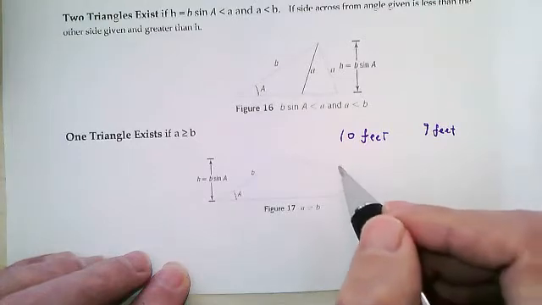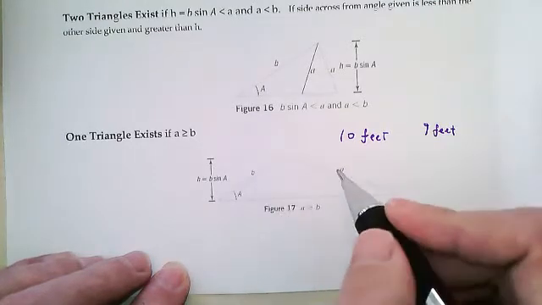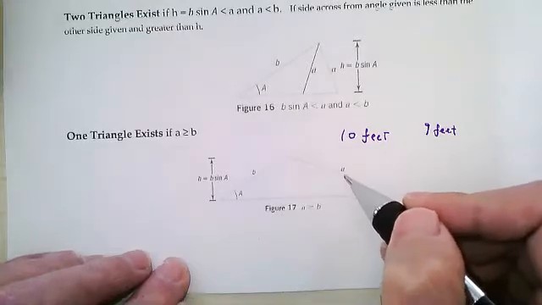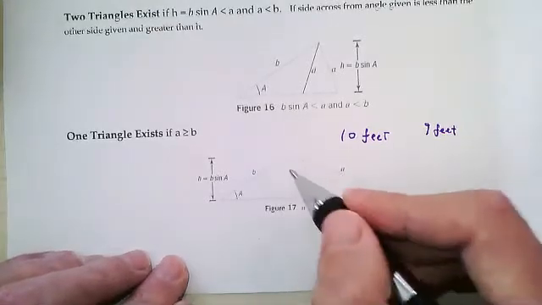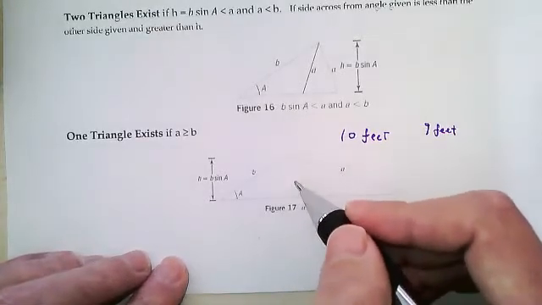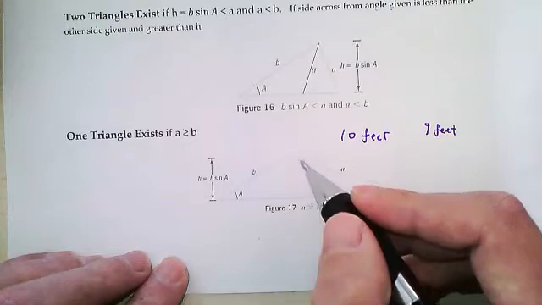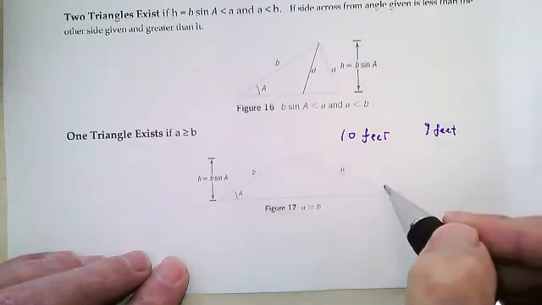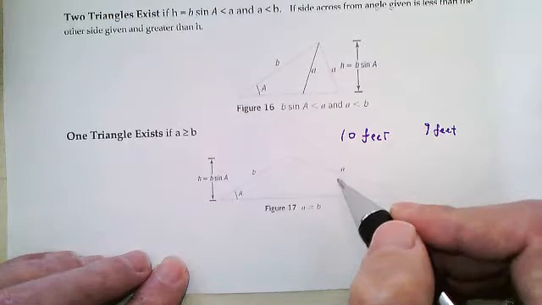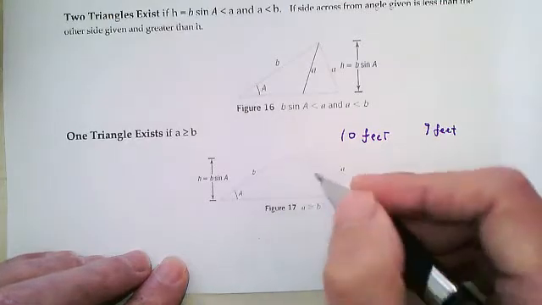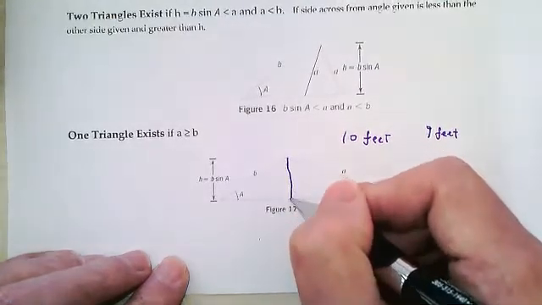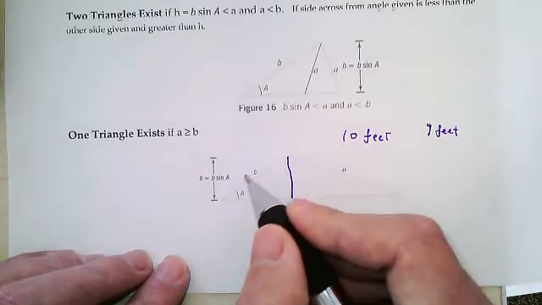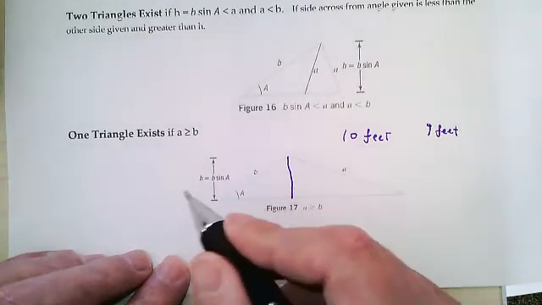So how do you understand the situation in our triangle? In our situation, A is taller than the height requirement. So you can only move A to this side so that it still works as a triangle. If you move A to this side, this is the height. So where can you put A? You can only put A to here, okay?